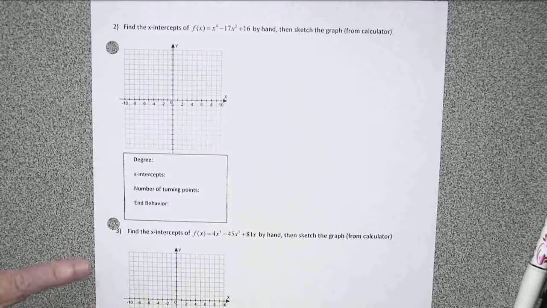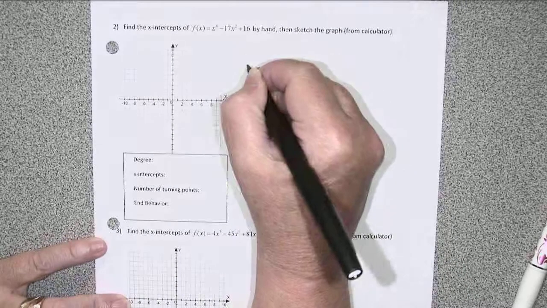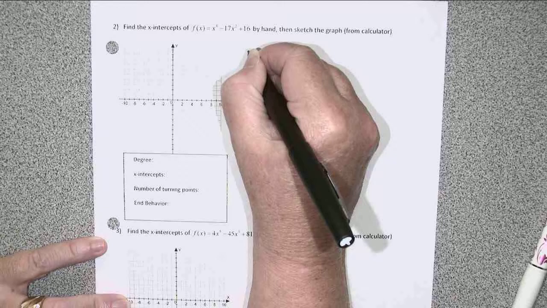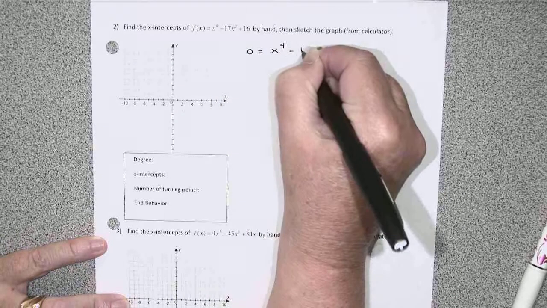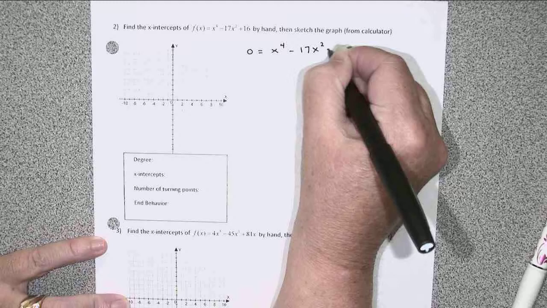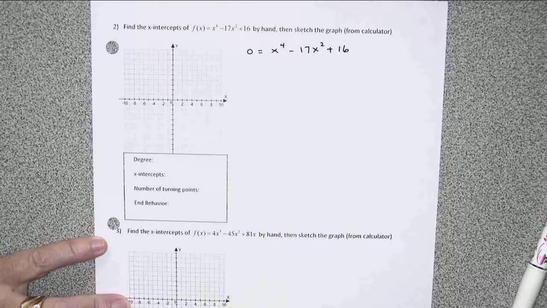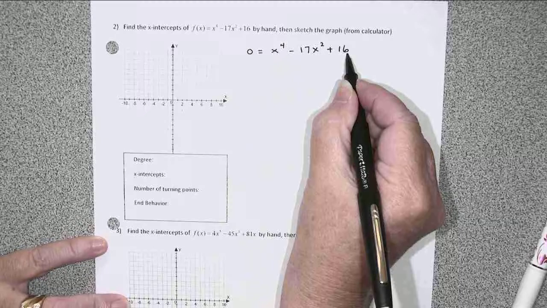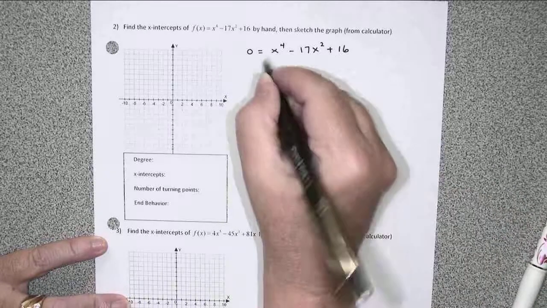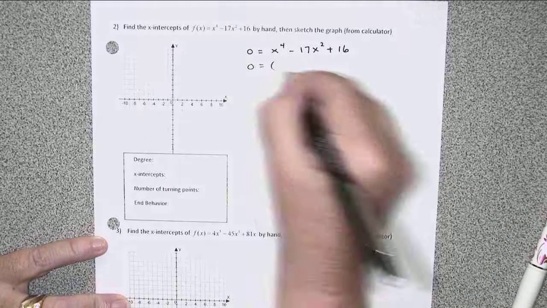In example 2, once again, we're supposed to find x-intercepts by hand. So I'm going to let y, or f of x, equal 0 to find the zeros, or x-intercepts, for this polynomial function. Here I only have 3 terms, and it is quadratic form. So I'm going to go ahead and try factoring.